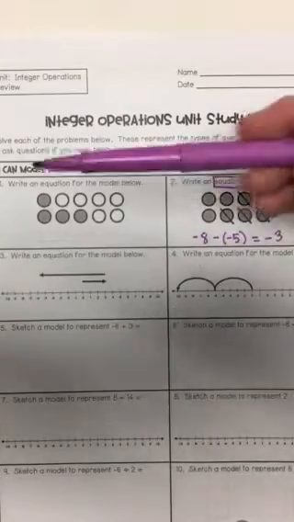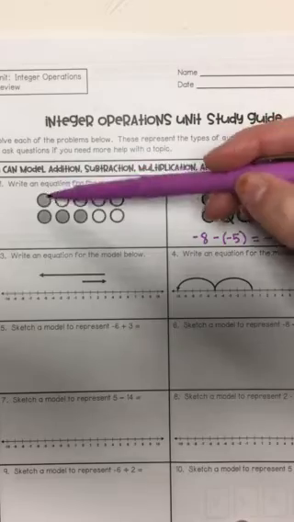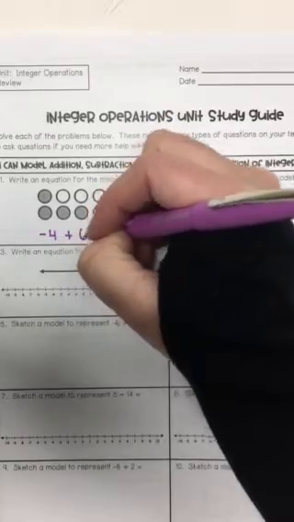When I look at number 1, I do want to talk about number 1. It says write an equation for the model below. I see negatives and positives, which to me, when I see that there are some negatives and some positives and there's some total together, that I am going to be adding two numbers together. So the first number that I see is -4. The second number that I see is +6.